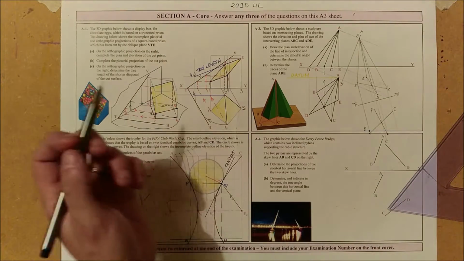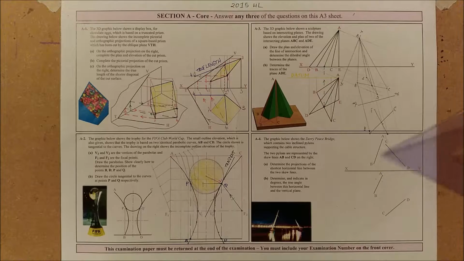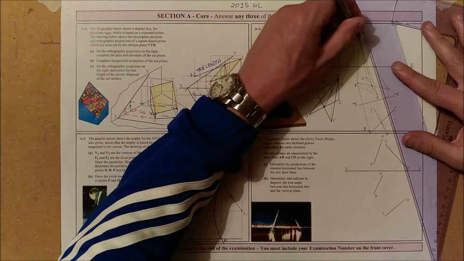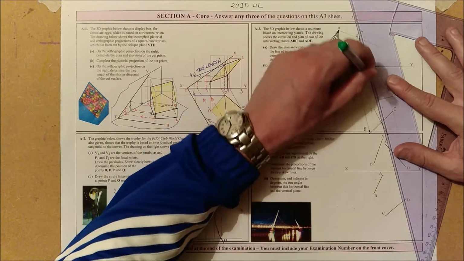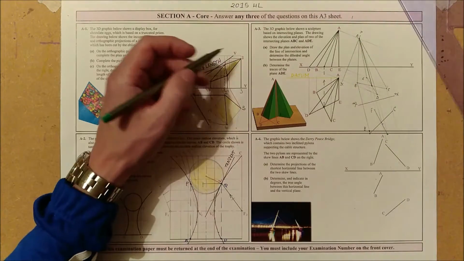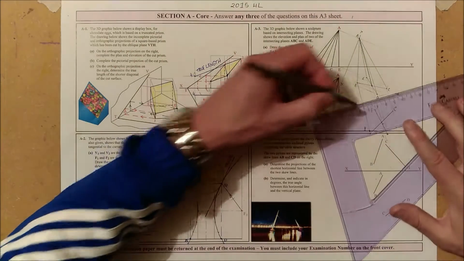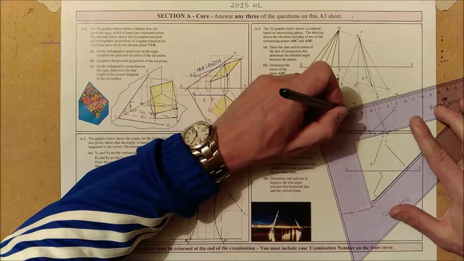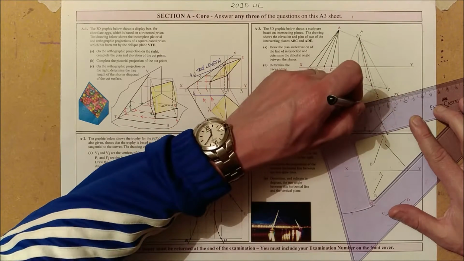Now with my points plotted, I'll draw in our line of intersection in a different colour. We did a second auxiliary view, looking along the line of intersection.